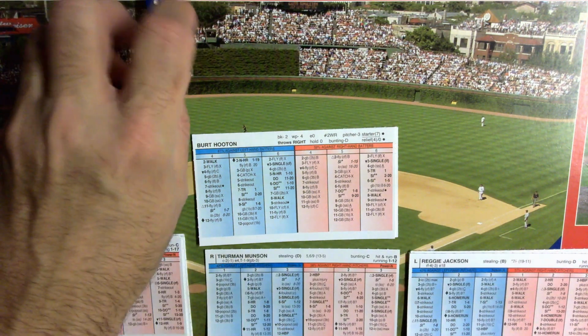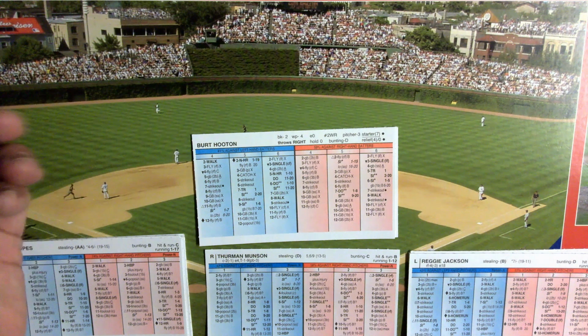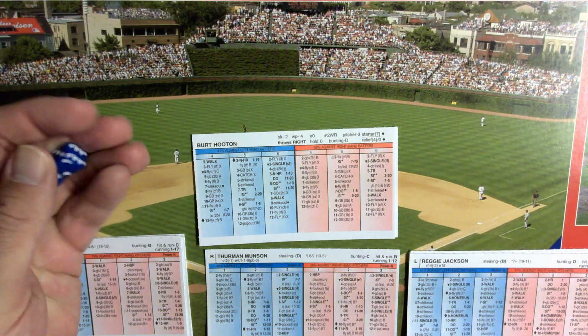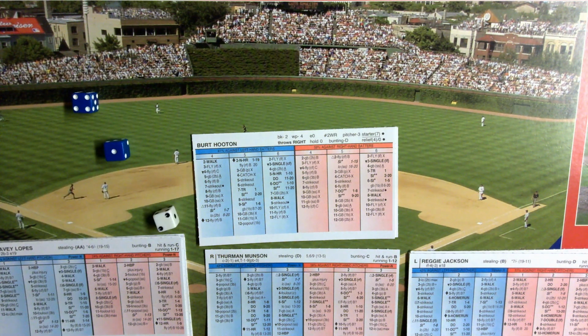Thurman Munson's up, 0 for 2 on the day. Ground out in the 1st. Flew out to left in the 4th. It's a 2 and a 5 against a right-handed pitcher. That's a fly out to right field. So 3 up and 3 down. And the Yankees are out of the 6th. So after 6 full, it's the Dodgers 5 and the Yankees 0.